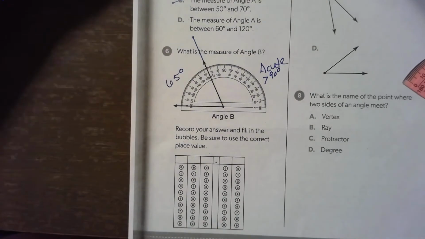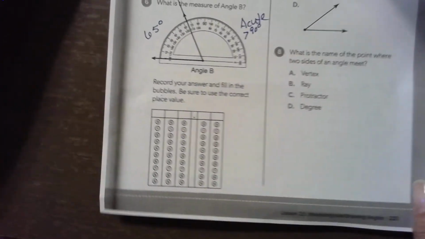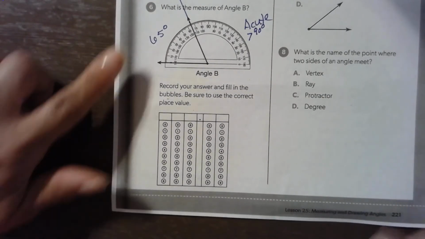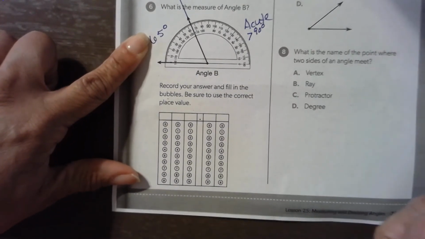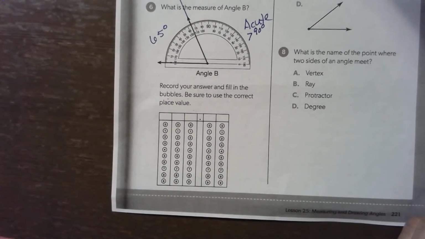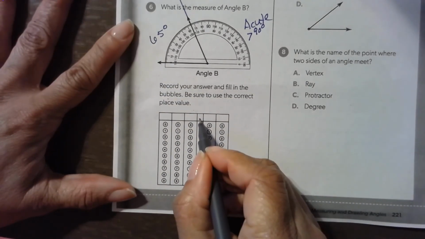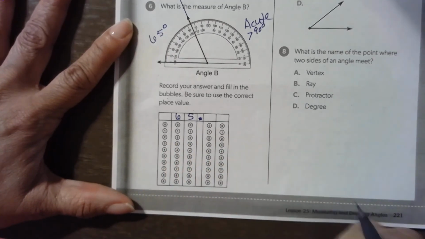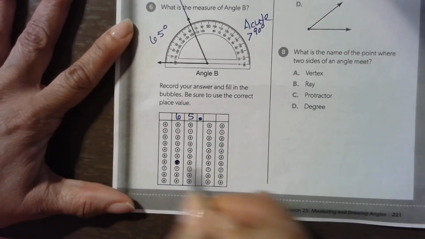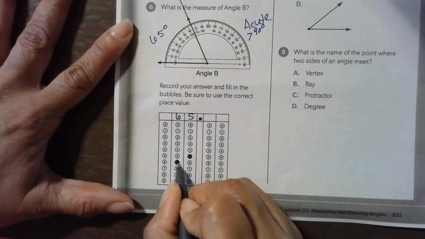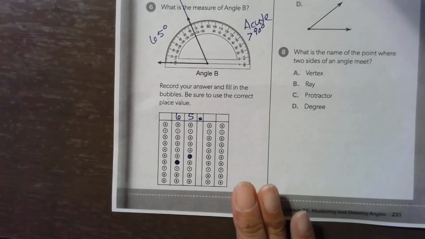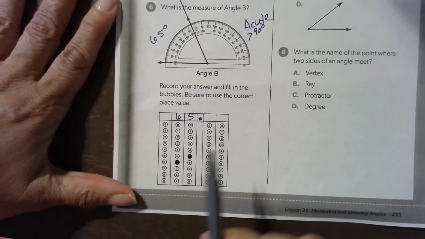So remember, we can get the answer correct, but if we don't put it in the griddable right, it'll still be counted wrong. So 65 is a whole number. Whole numbers always go to the left of the decimal point. Here's your decimal point. Put 6 and 5 here. I'm going to bubble the corresponding numbers down. You don't have to fill in the other ones that you didn't use as long as you have the 65 correct.